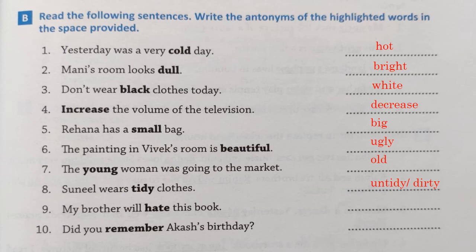Number 9, my brother will hate this book. Opposite of hate, love. The last sentence, children. Do you remember Akash's birthday? Remember, what is the antonym? Forget.